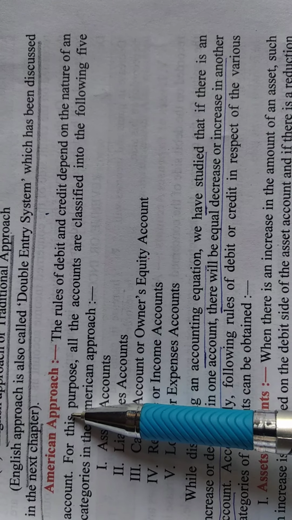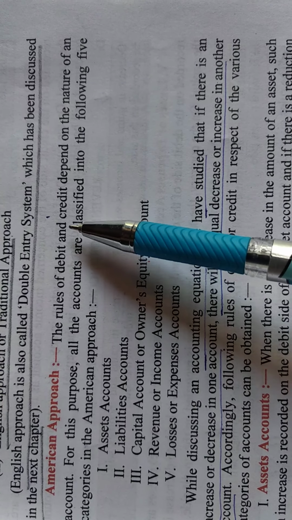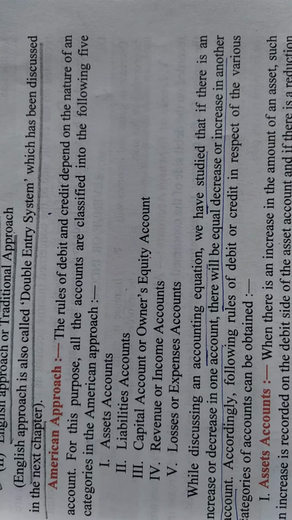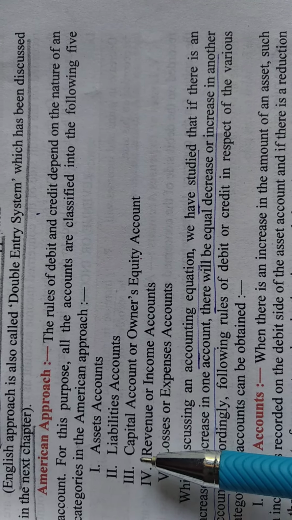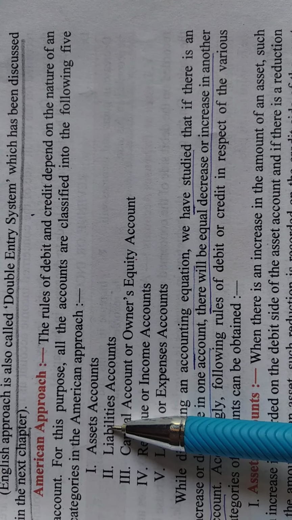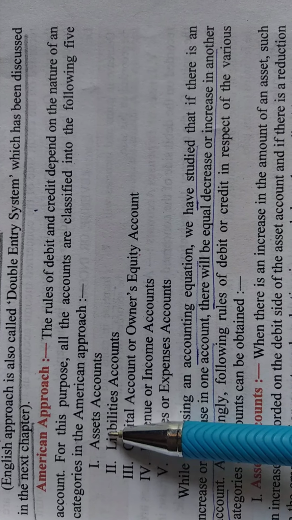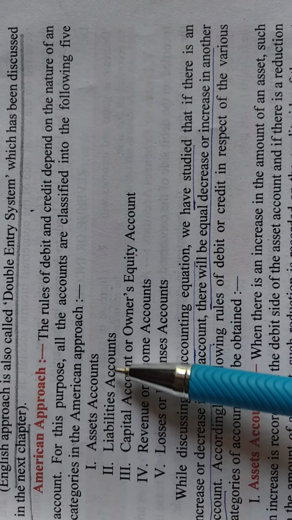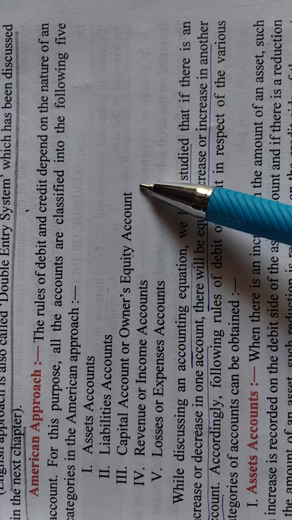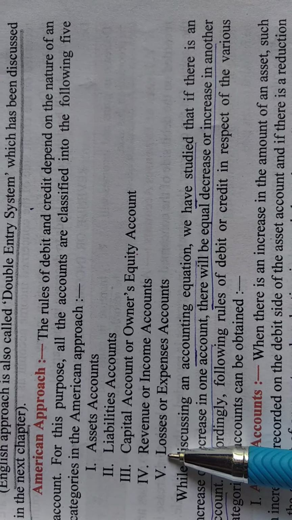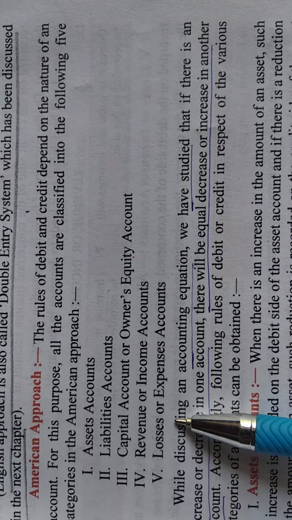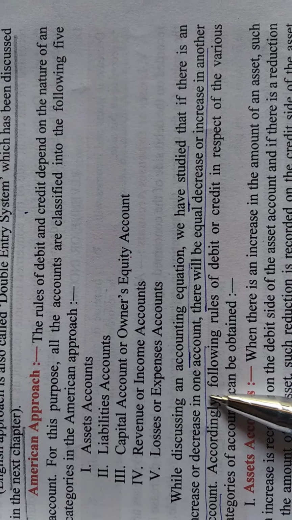According to the American approach, the rules for debit and credit depend on the nature of an account. And these are 5 categories where we have to classify: assets account, liabilities account, capital or owner's equity account, revenue or income account, losses or expenses account.